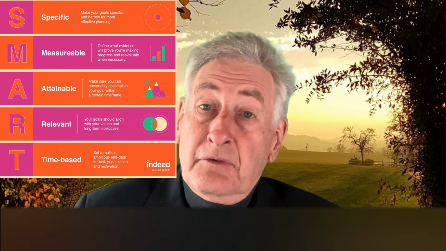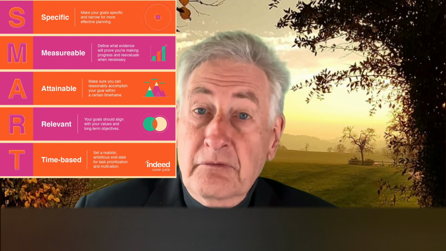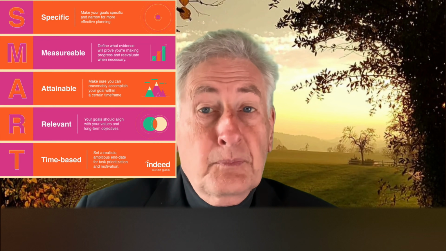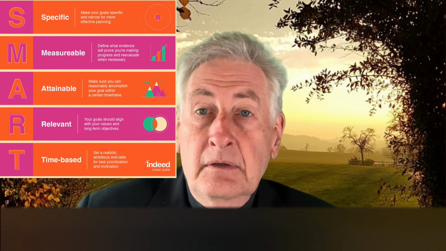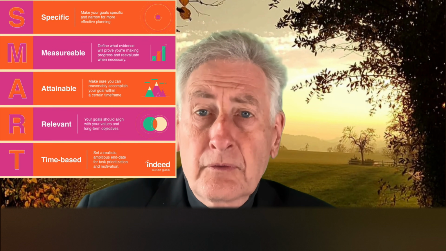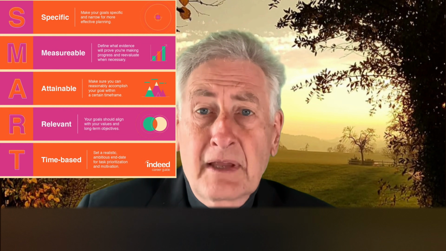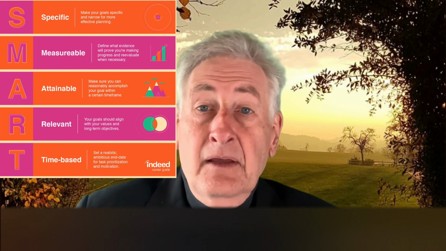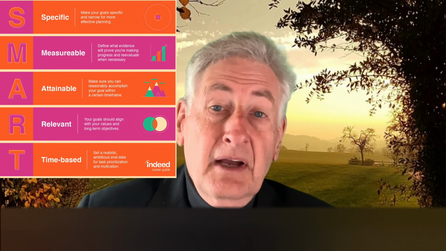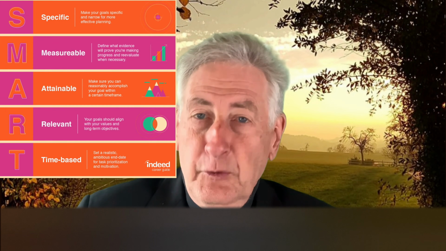Let's run through these. Specific. Make your goals specific and narrow for more effective planning. Since drama is comprised of 3 roles, persecutor, victim, and rescuer, you decide to explain the 3 roles to your partner and your kids and to ask them to ask you, if you were in one of those 3 roles, which one would it most likely be? Then, at the end of the day, write down on your daily goal sheet the number of times you became aware of that question.